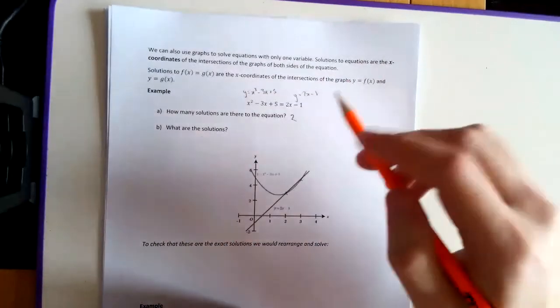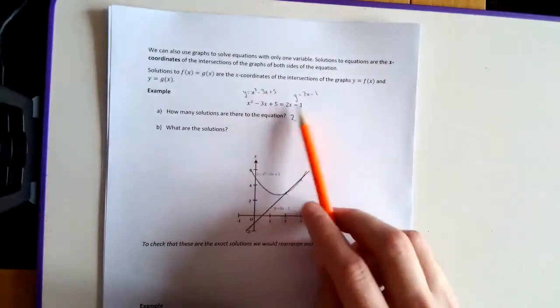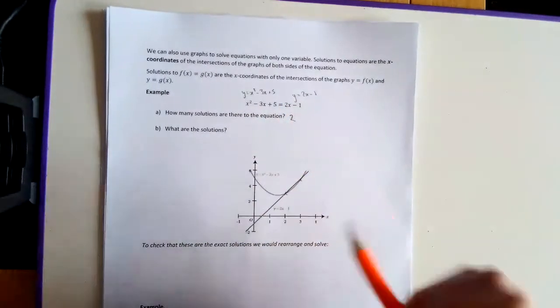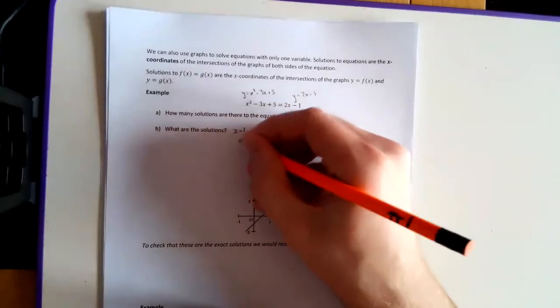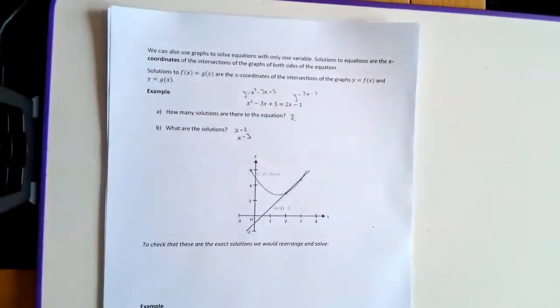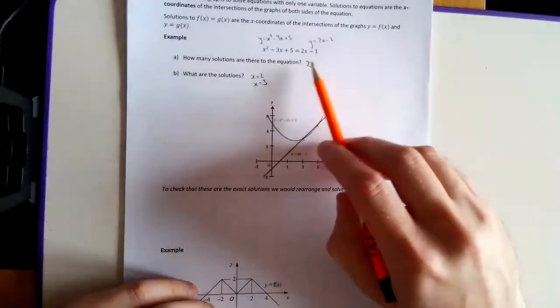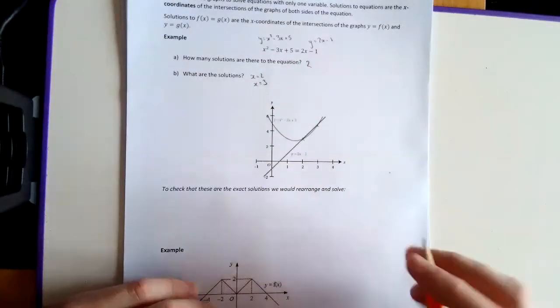And what are the solutions? Well, since I just want the x values, I don't care about the y values, it looks like 2 and 3. So x equals 2, x equals 3. So to check that they're the exact solutions, we will just solve that equation algebraically.